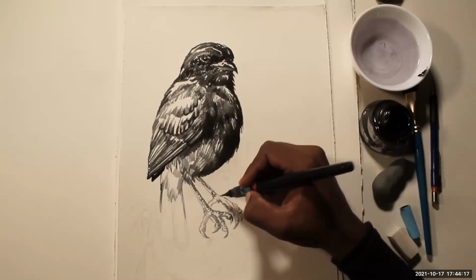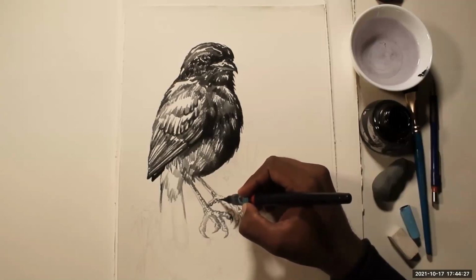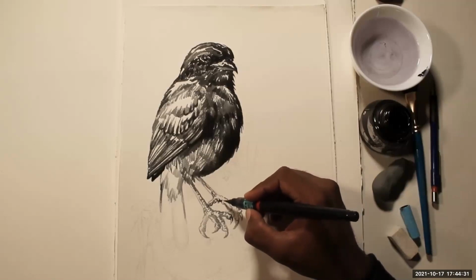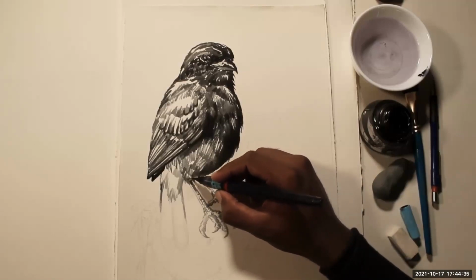So here again, the light now is from the left. So that's why I've shaded the right side. These small things are very important, so that makes the bird look natural and it makes it look 3D.